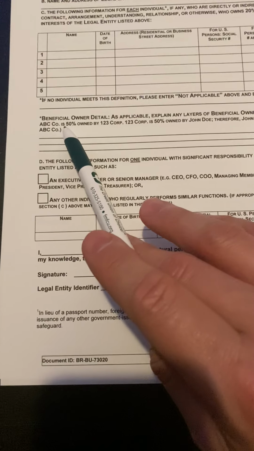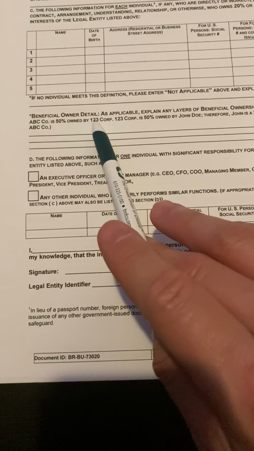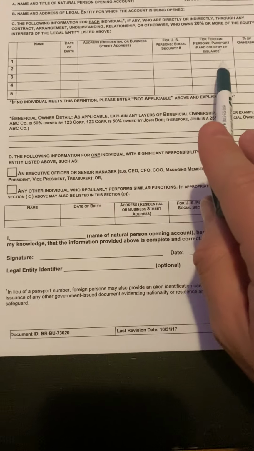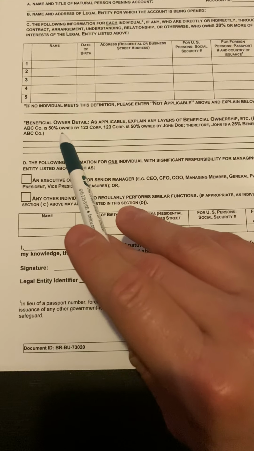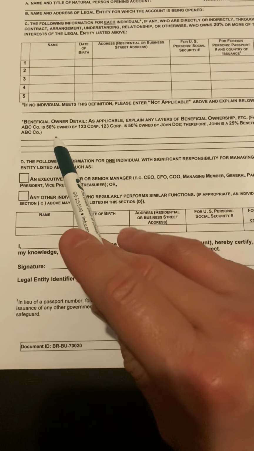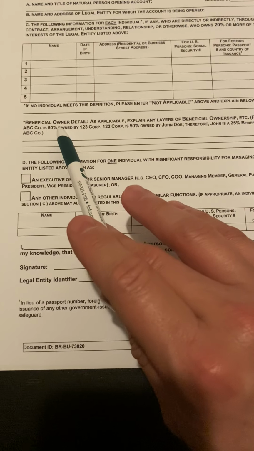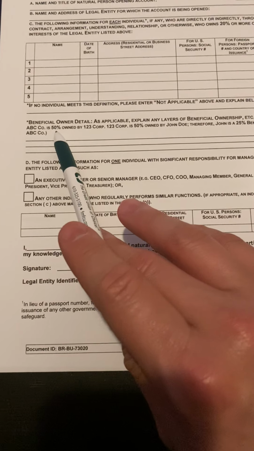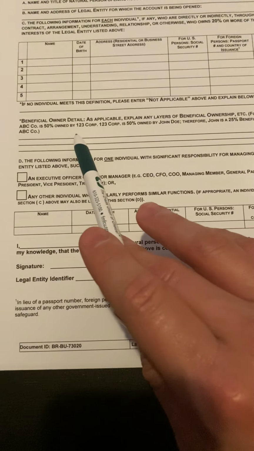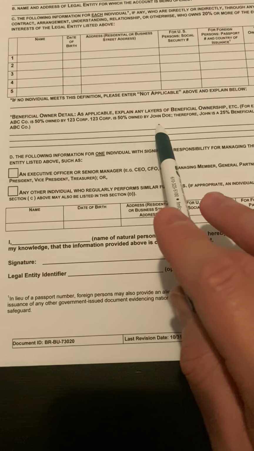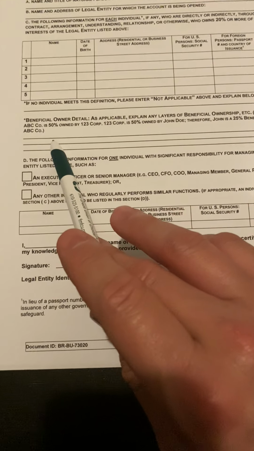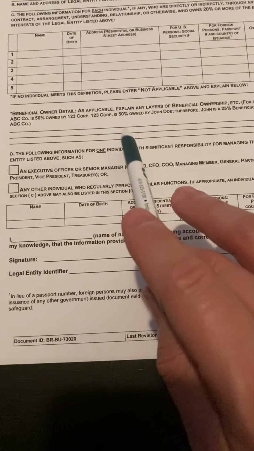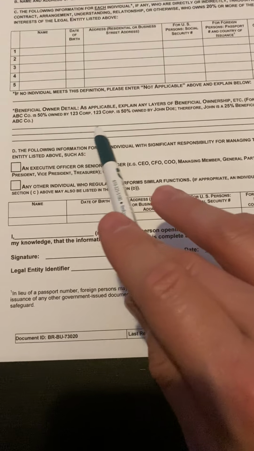On the next section where it says beneficial ownership details, you want to make sure that we're writing out what we put up here in a sense. So here we would need it spelled out where if it's Joe Schmo and he owns 50% of ABC company, we need that to be written out here. Joe Schmo owns 50% of ABC company, and Molly Sue owns 50% of ABC company here as well. So we would just need that all spelled out, written out.